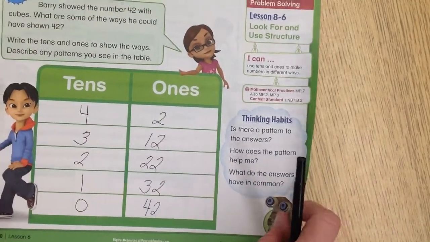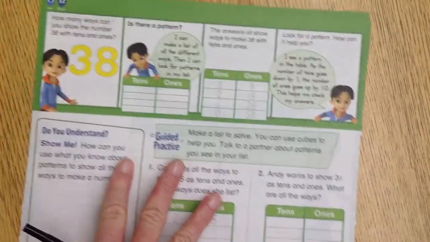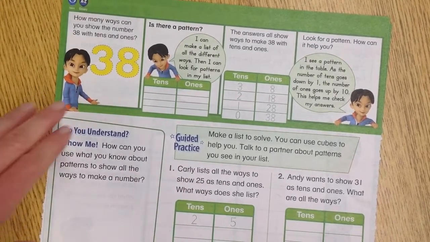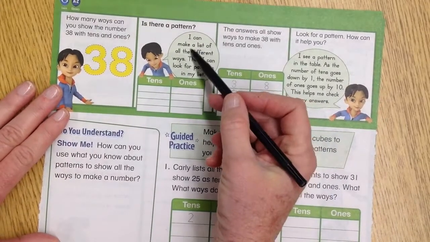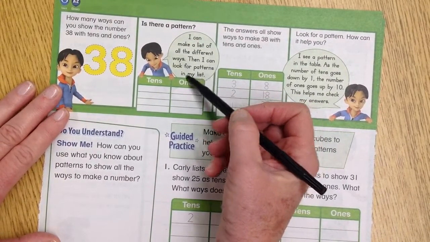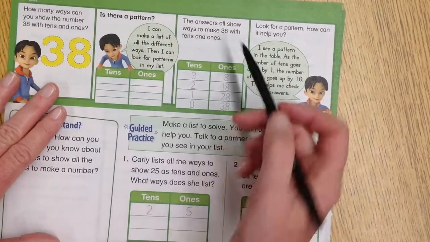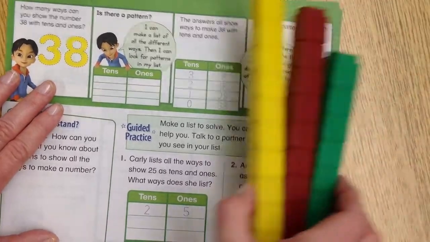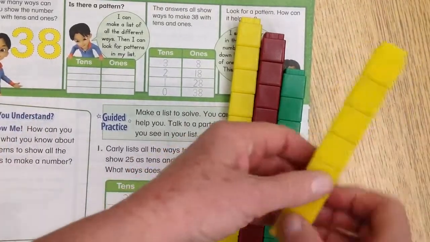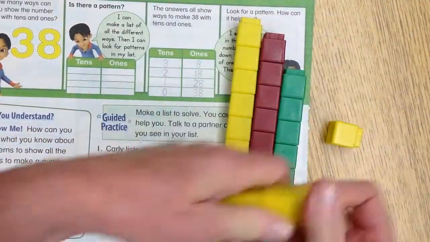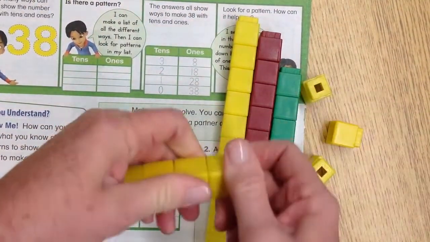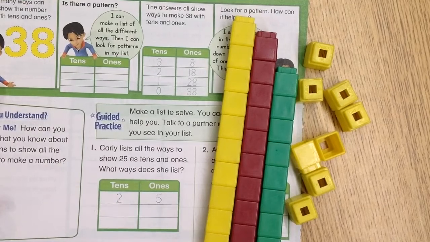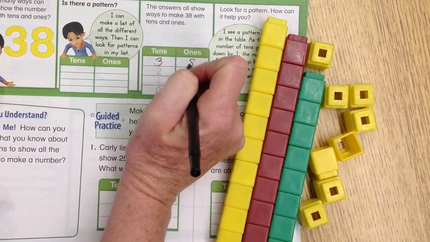Let's turn to page 480. And it shows how many ways can you show the number 38 with tens and ones. Is there a pattern? I can make a list of all the different ways. Then I can look for patterns in my list. The answers all show ways to make 38 with tens and ones. So we can start with 3 tens and 1, 2, 3, 4, 5, 6, 7, 8 ones. So we can start with our 3 tens, 8 ones.